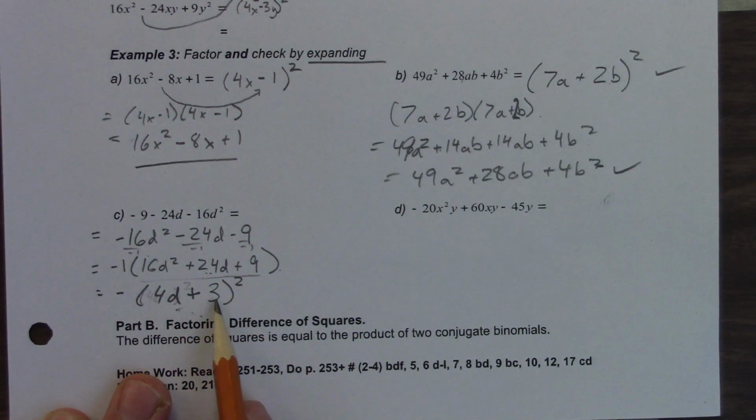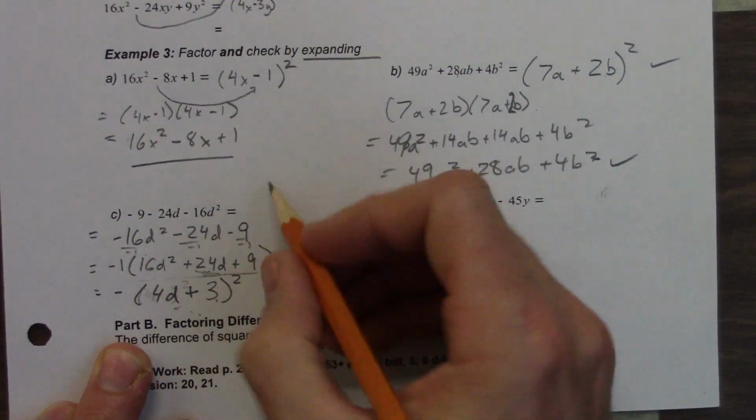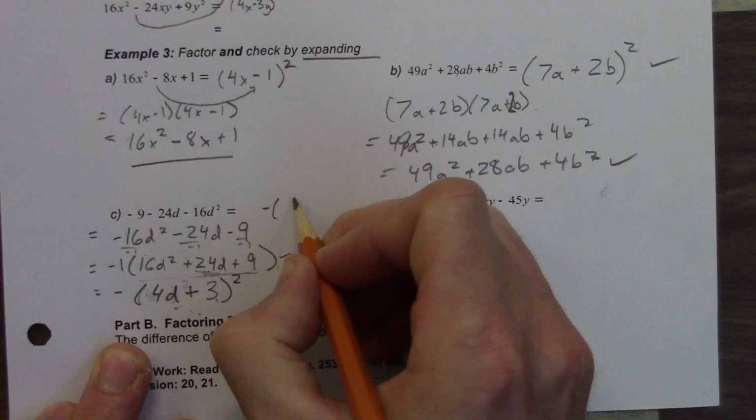So 4d times 3 is what? 12d. 12d times 2 is? 24d. Okay, so does it work? Yeah. So we're good. And then to check, we would have to do negative. I'm going to leave it on the outside.